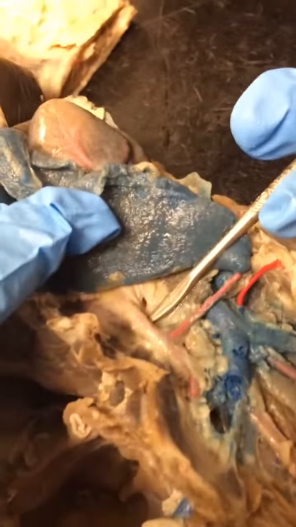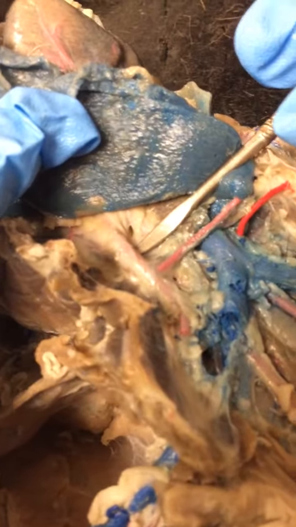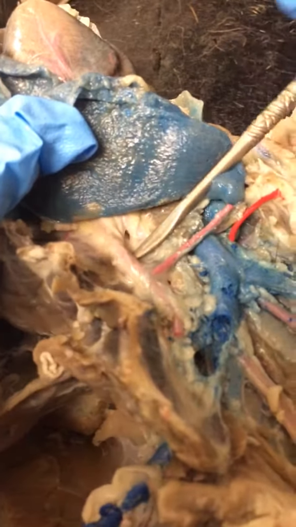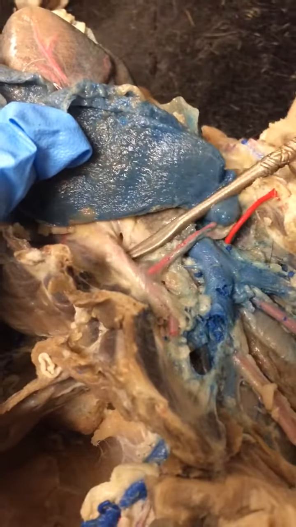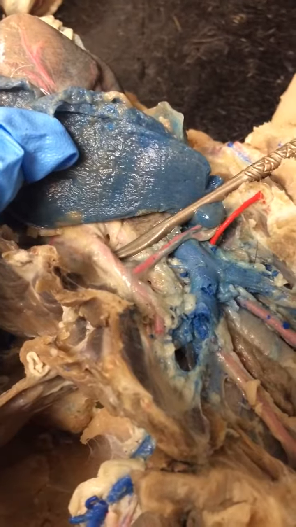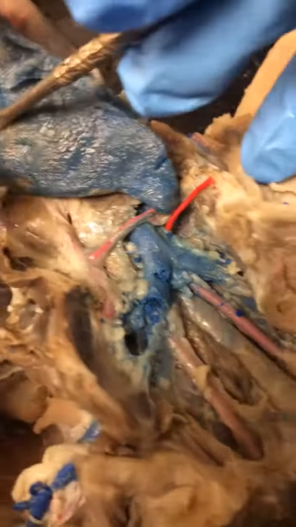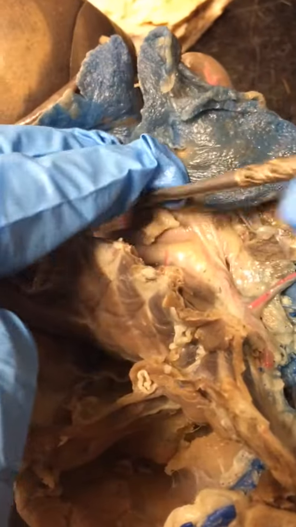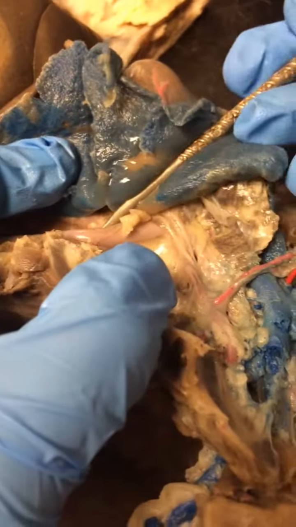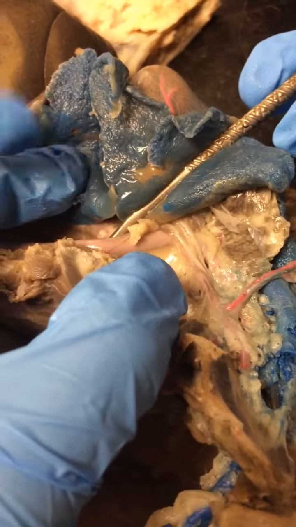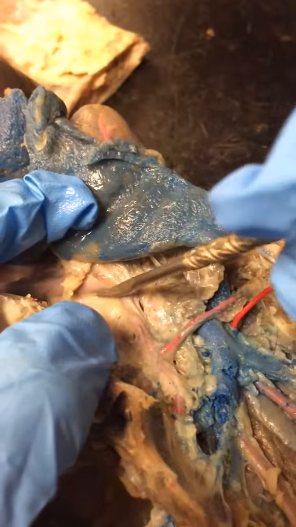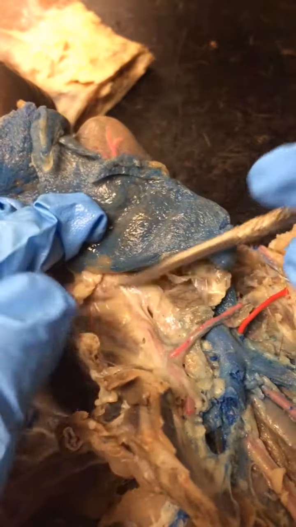If we keep going, right here, this artery, okay? This is the innominate artery. No, sorry. I think this is the left subclavian artery for the cat, okay? So that's the left subclavian. This big one, this is the dorsal aorta, okay? So dorsal aorta. And then right where it connects to the heart, that's the aortic arch, okay?